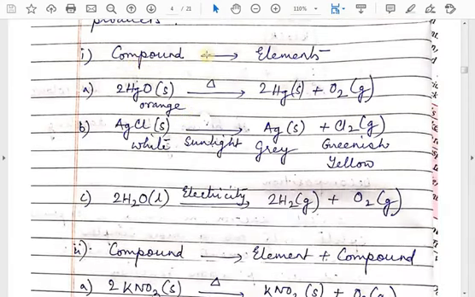Now compounds will give the elements. Orange color mercuric oxide, when heated, decomposes to form two elements. One is shiny mercury and oxygen.